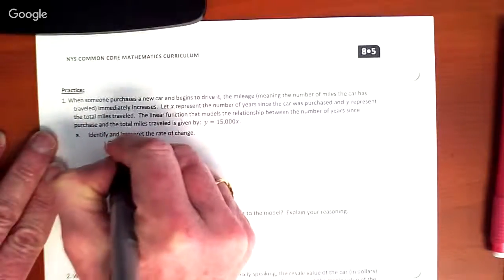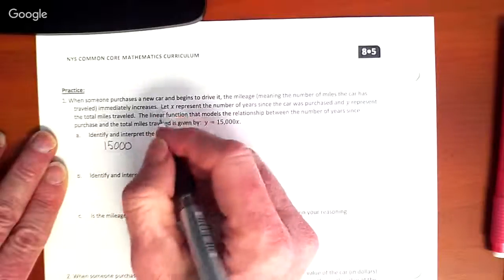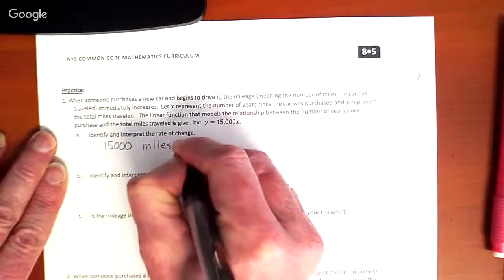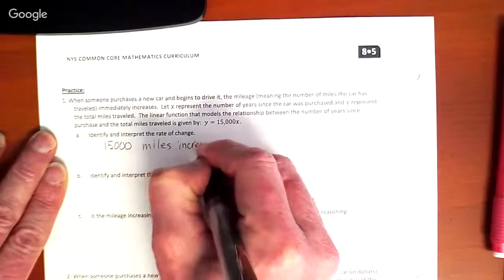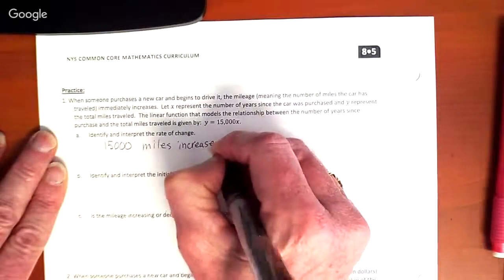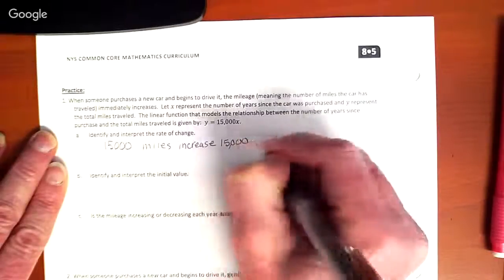Well, it's 15,000 miles increase per year.